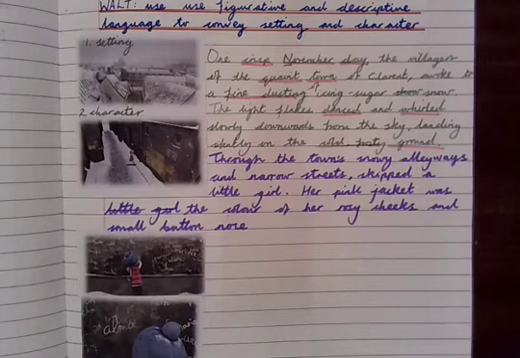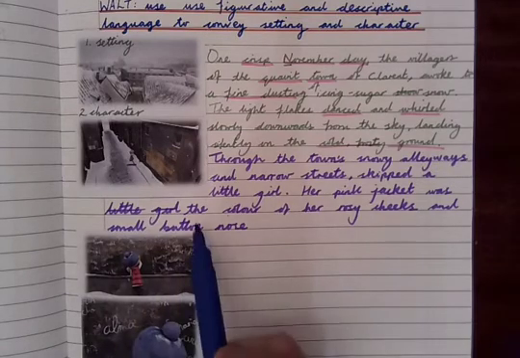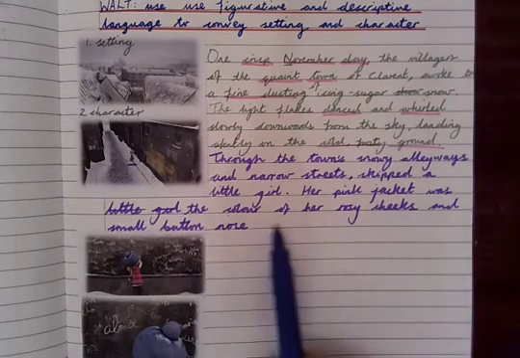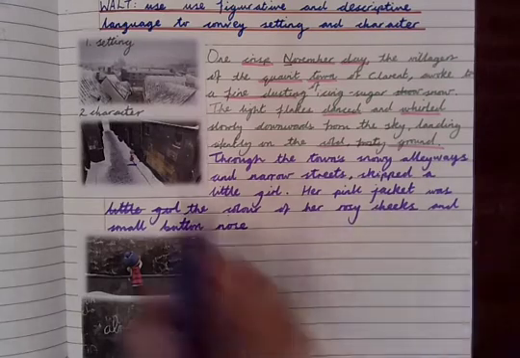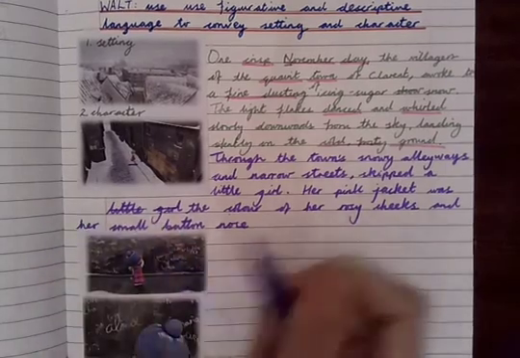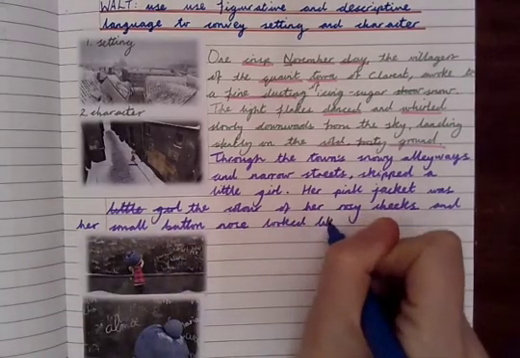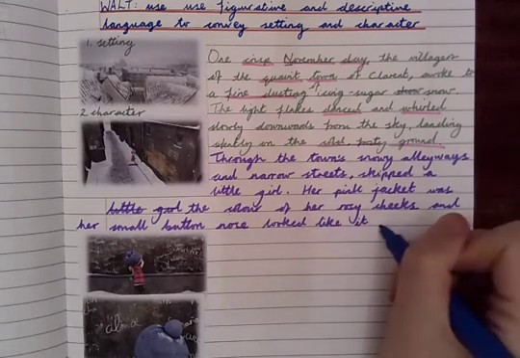Yes, you could remark on the colour of it, or the fact that it looked like it had been exposed to the chilly weather for just a few minutes too long. So I'm going to say her pink jacket was the colour of her rosy cheeks, and her small button nose looked like it had been exposed.